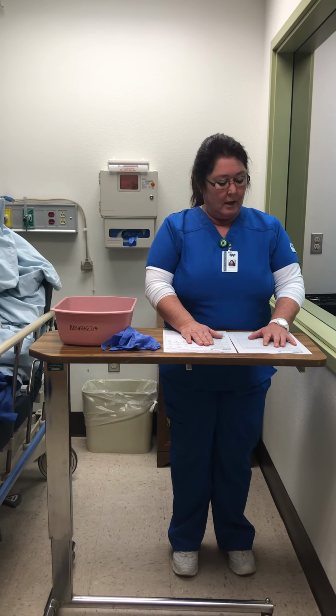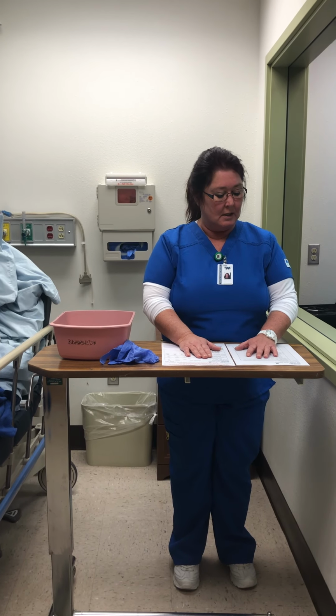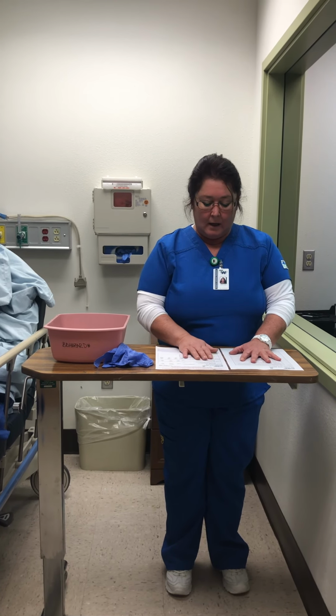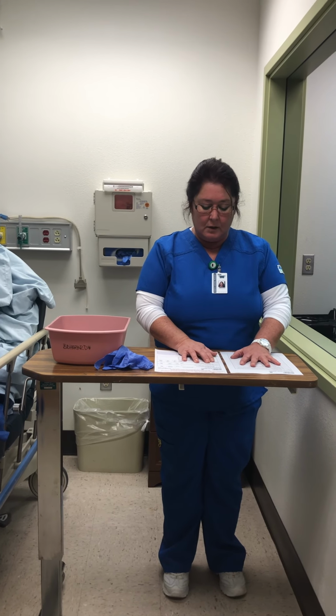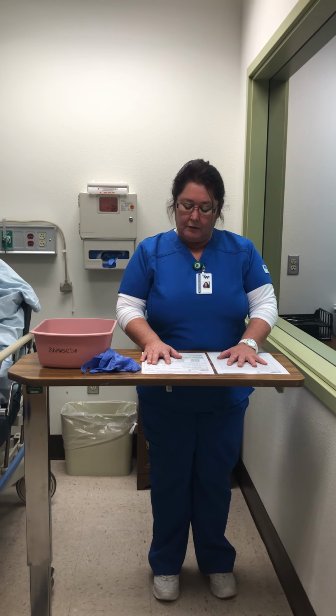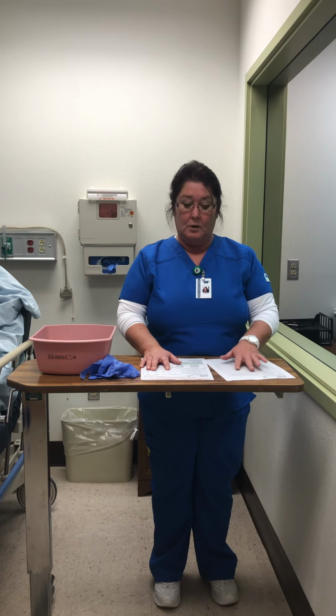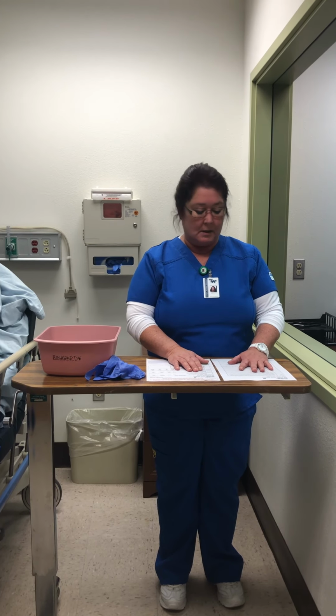And then we have Practi regular insulin U100 10 units subcutaneously twice a day. I have Practi regular insulin U100 10 units subcutaneously twice a day, and it is also to be given at 5:30, which we are good on time. This has an onset of 30 minutes.